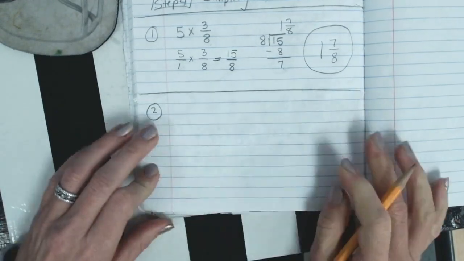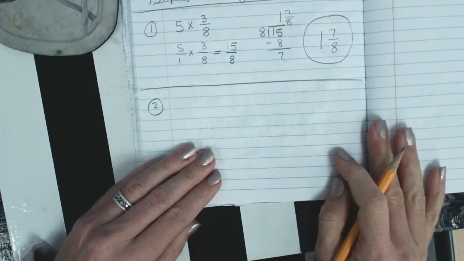One more for our notebook so we have 2 good examples in case we forget.